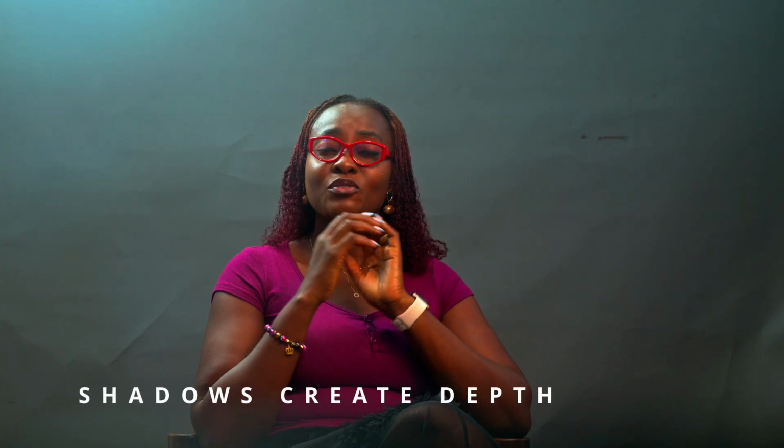Don't be afraid of shadows. One of the biggest mistakes photographers make is trying to eliminate shadows. Shadows create mystery. Shadows create emotion. Shadows create depth in your images, which gives your images that very beautiful three-dimensional look that we always look out for in our images. So learn to embrace them. Learn to embrace your shadow.